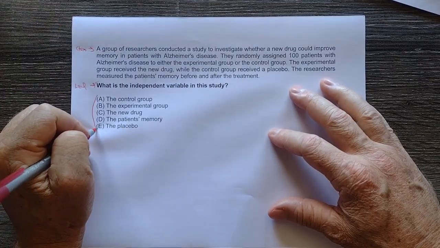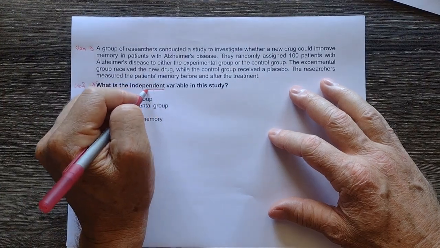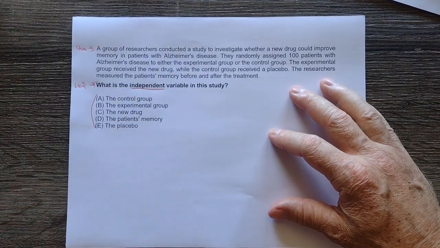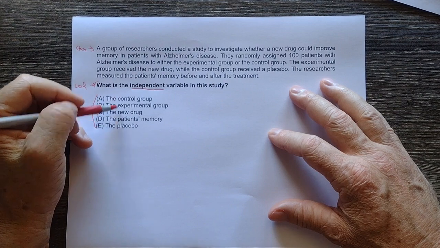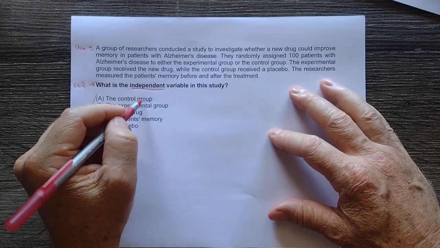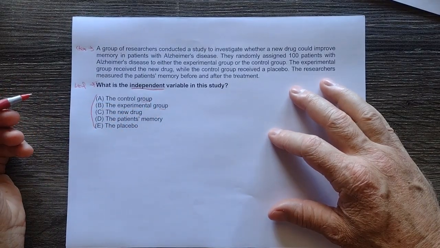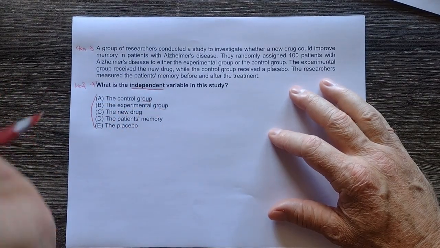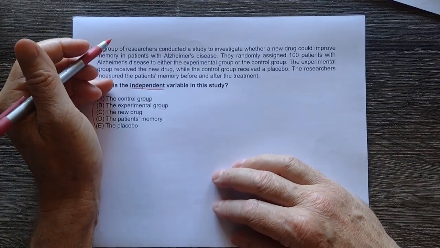Let's take a look at the question answer choices. Remember, we're looking for the independent variable. So all of these are potentially different variables, but they're also talking about groups here, so I don't know, these might not be variables. So we'll take a look. Remember, independent variable.